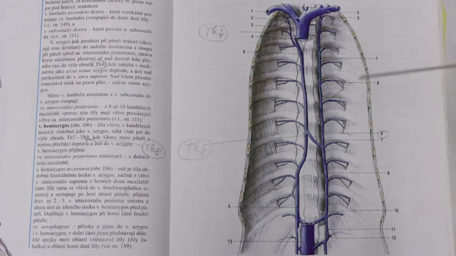But on the left side, the superior four, or the second, third, and fourth intercostal spaces, usually drain either to the accessory hemiazygos vein or to the left brachiocephalic vein.